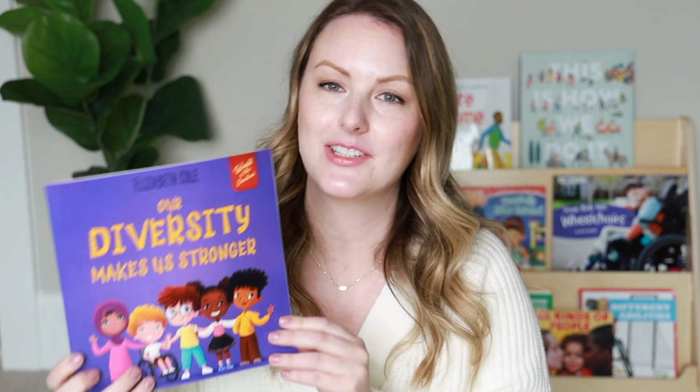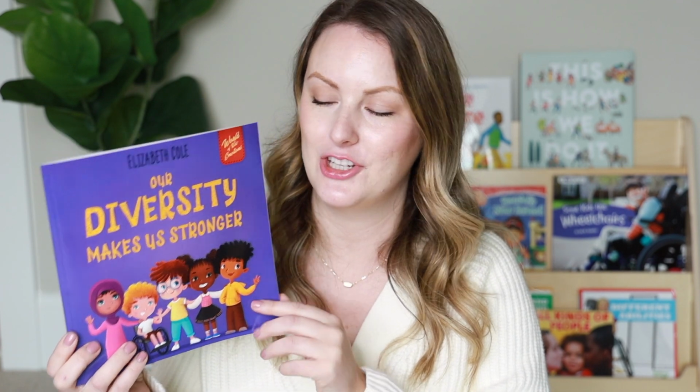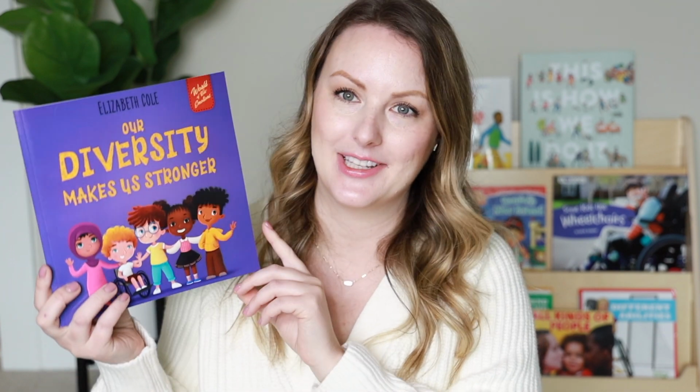This book teaches the message that all children should love themselves and others just the way they are. We have to be kind to those who are different from us, respect all the differences, and celebrate our diversity. So this is a great book with a great message and easier for little kids to read.